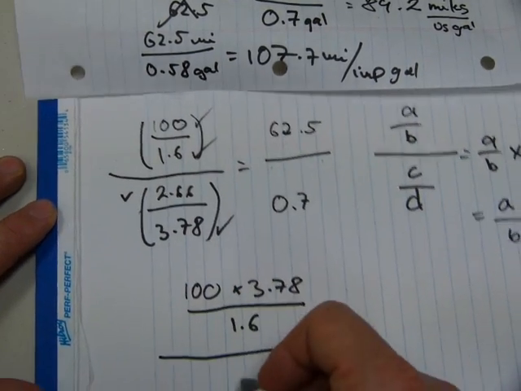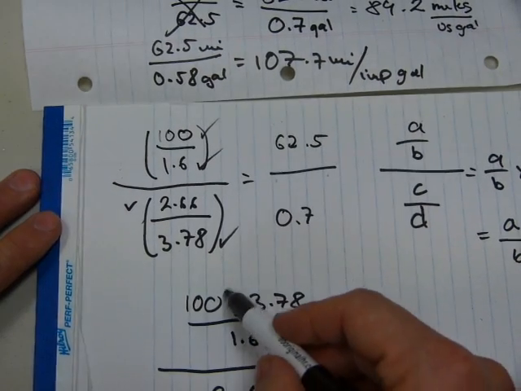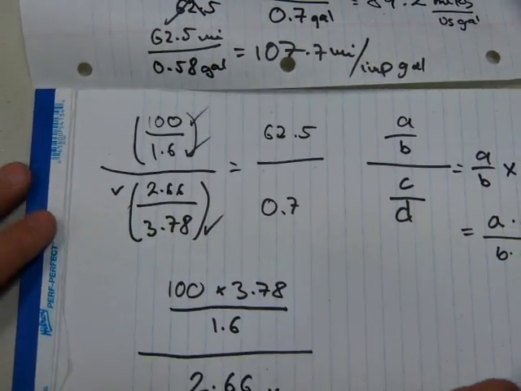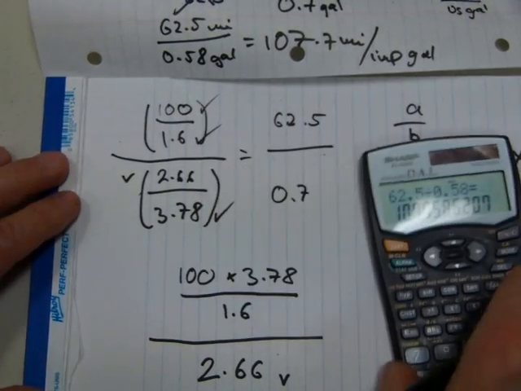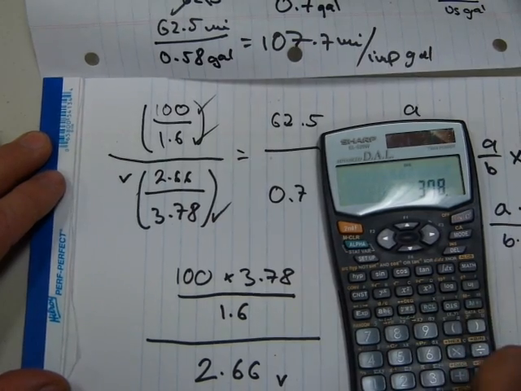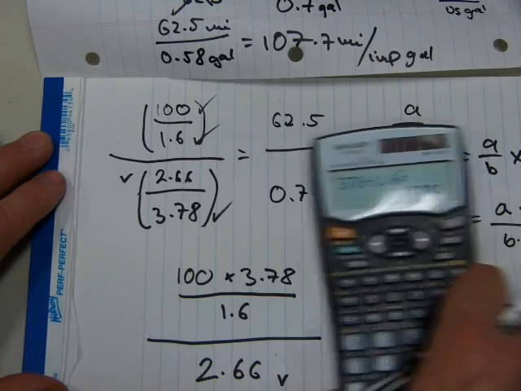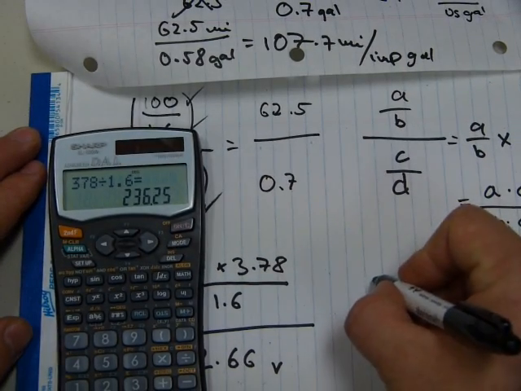And then it gets divided by the 2.66, and that's the only variable here, because the others are standard. And if that is the case, 3.78 times 100 is 378, divided by 1.6 equals 236 and a quarter.